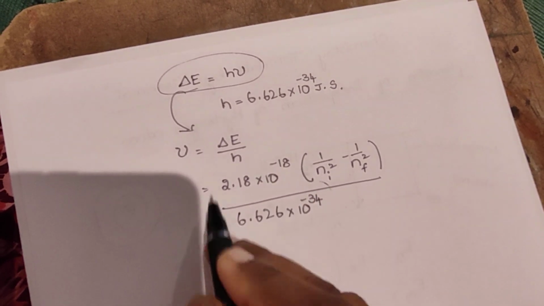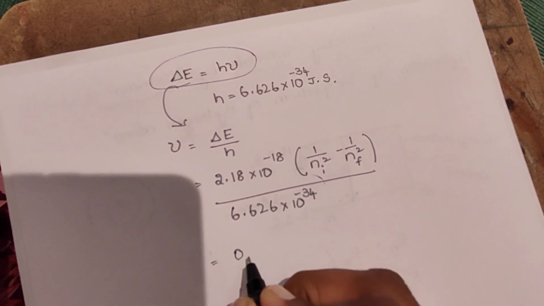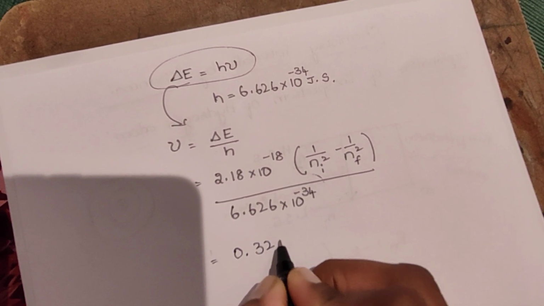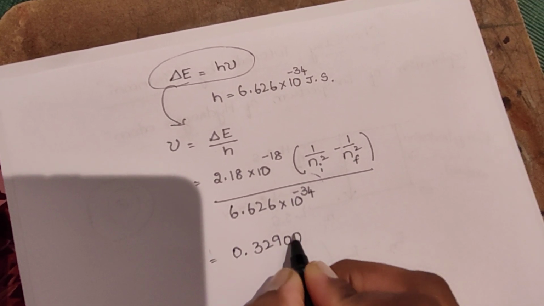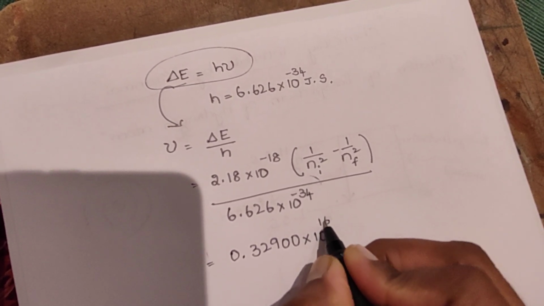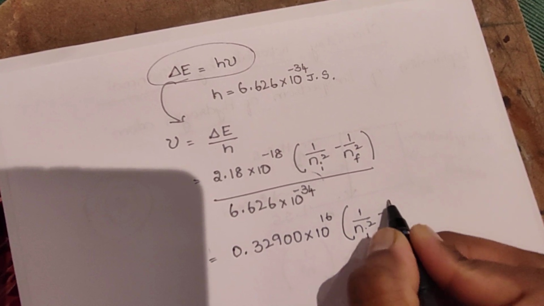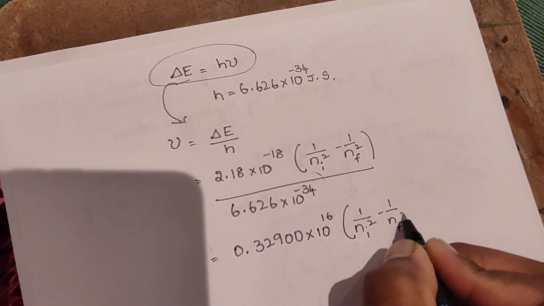So if we calculate this one, we'll get the value of 0.32900 into 10 power 16 into 1 by ni square minus 1 by nf square.